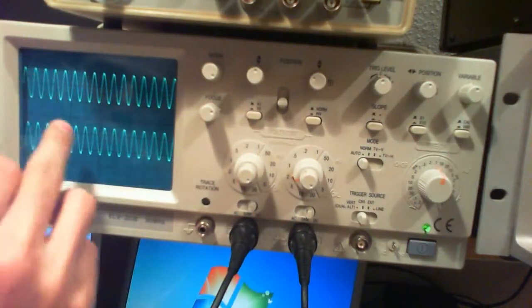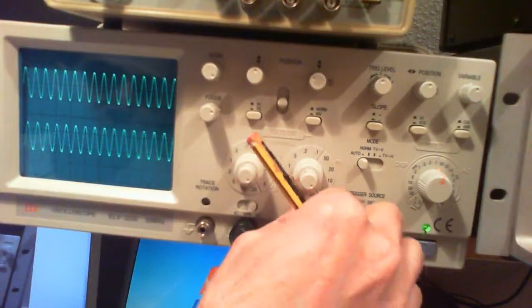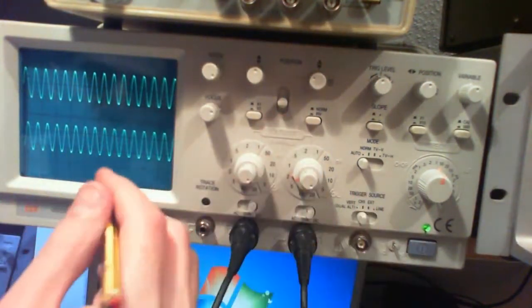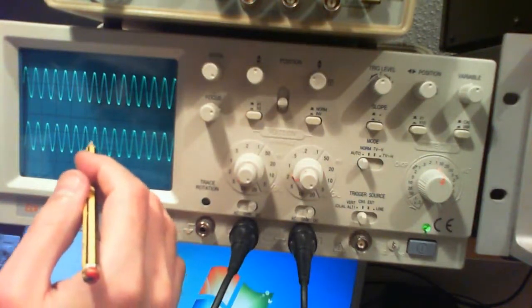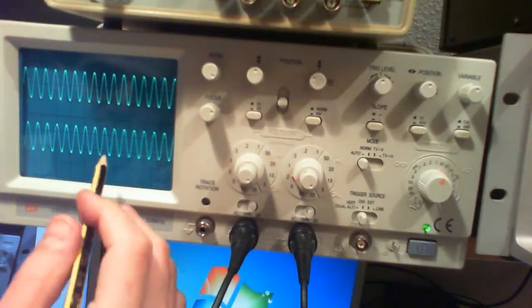This is the source or the input, and the output is at, so your baseline is down here, and now the DC offset is basically this value.